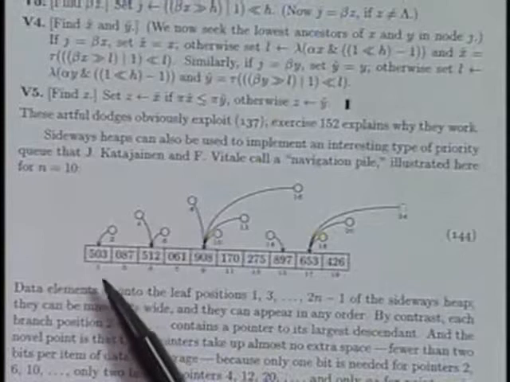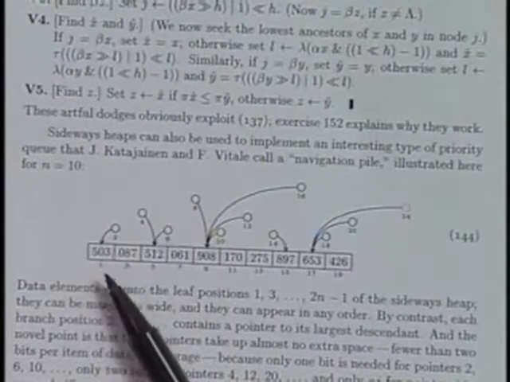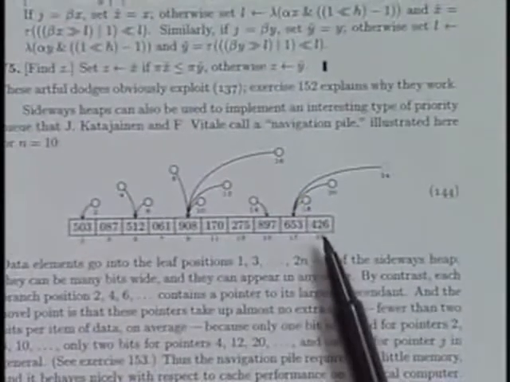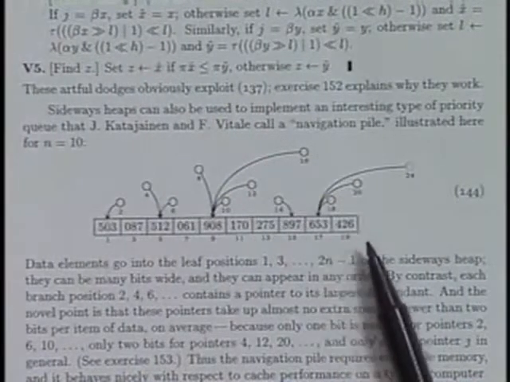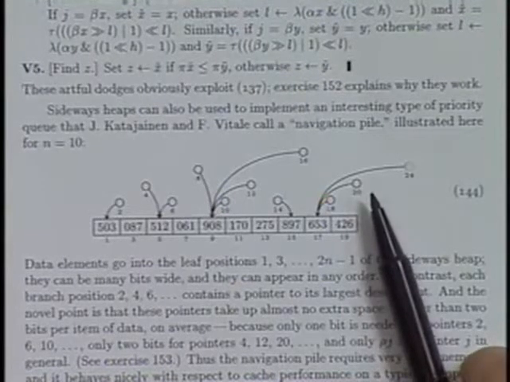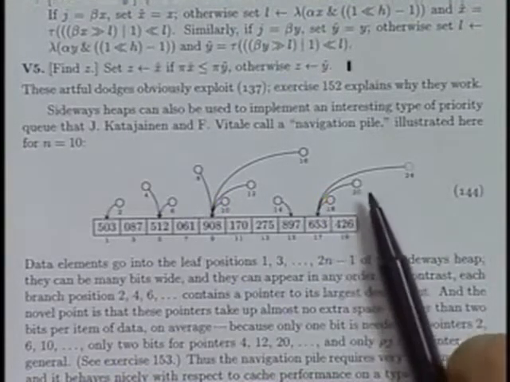They called it a navigation pile. You see that? Yeah. So what we're doing here is I'm showing you an example of a navigation pile with 10 leaves. And in this case, it's different from 10 nodes, but it's sort of similar. It's as if I had 20 nodes, if I have n leaves and 2n nodes.